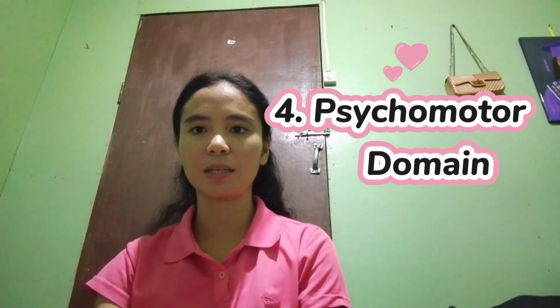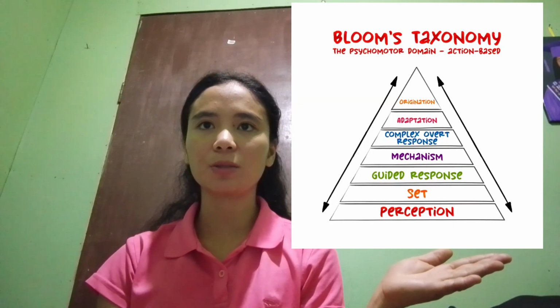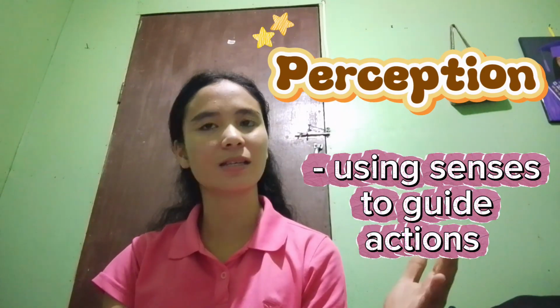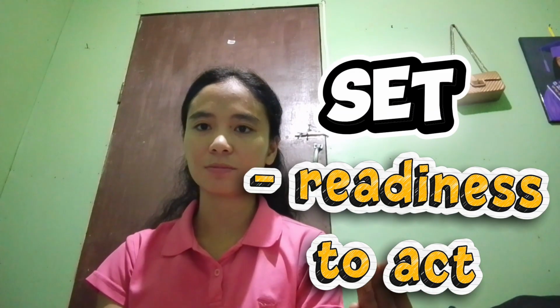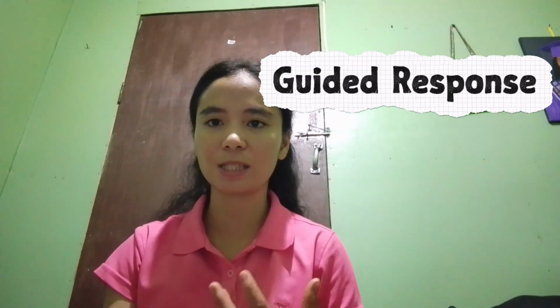So the fourth taxonomy is psychomotor domain, which is about skills and movements. So this deals with physical skills and actions. So here's the pyramid. The bottom one is perception, using senses to guide actions. That is perception. Set, which means readiness to act, which means being ready to do something. Guided response, which means imitation or practice.